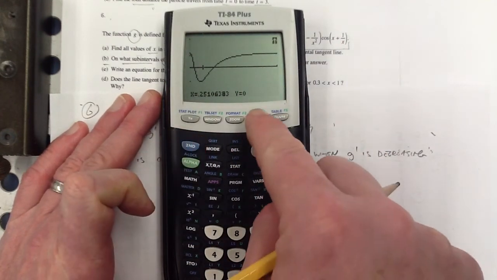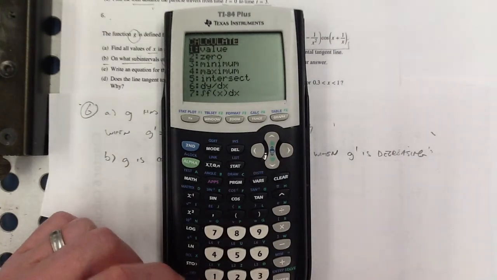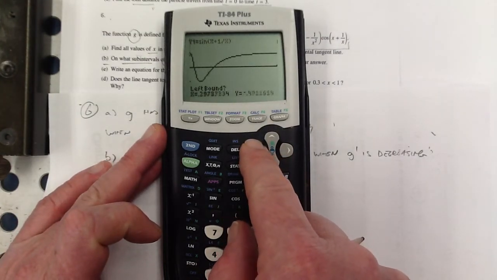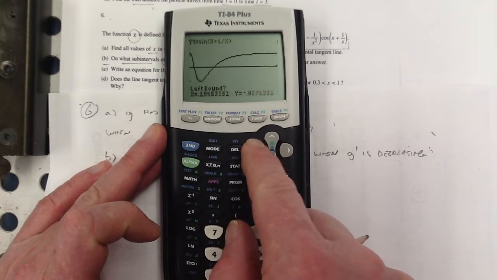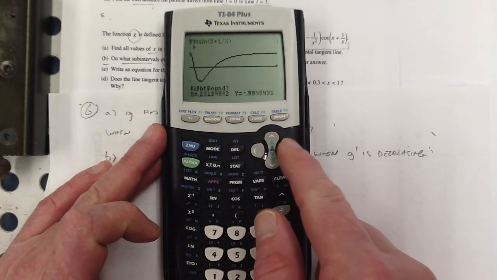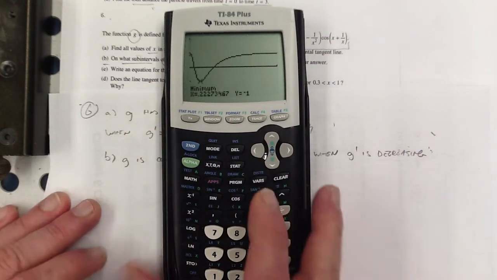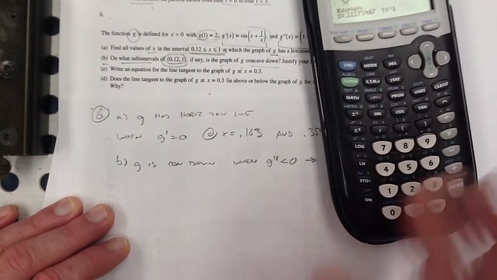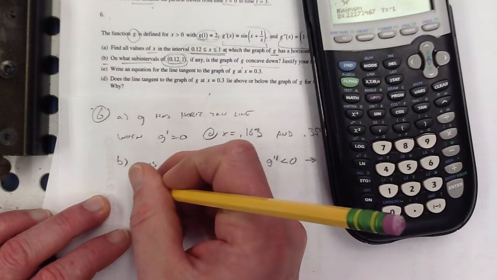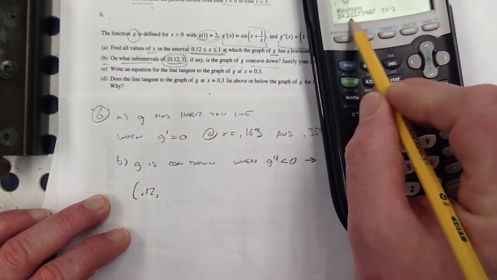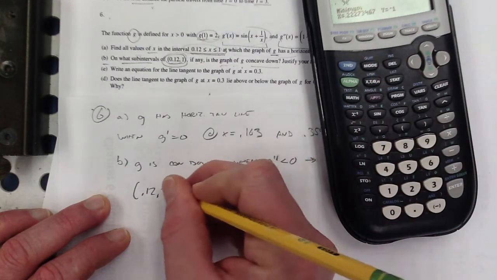So second, calculate, minimum, and that's between that and that. So the first subinterval is from 0.12 to wherever this minimum is, 0.223.